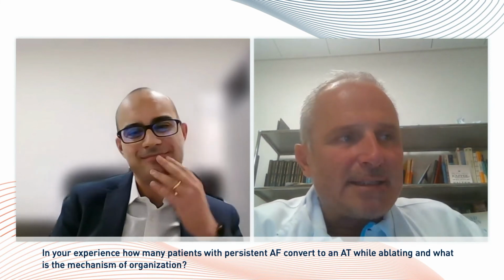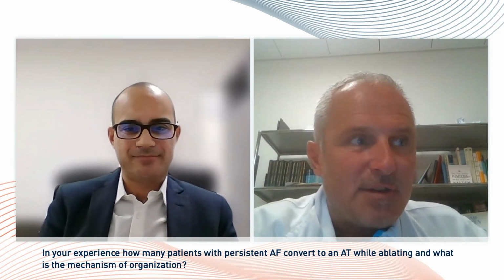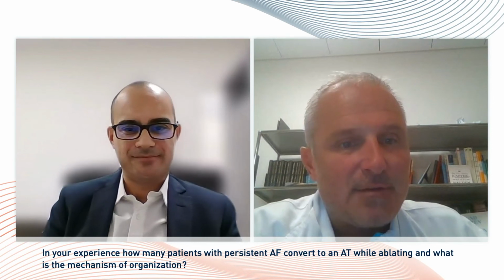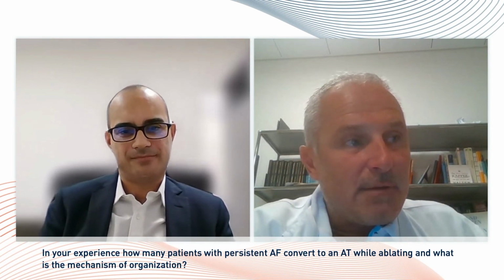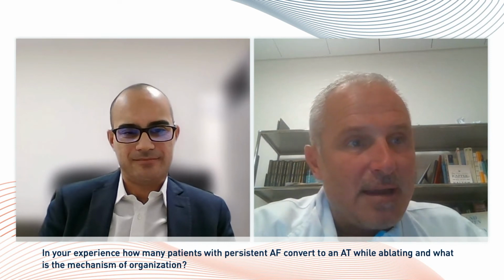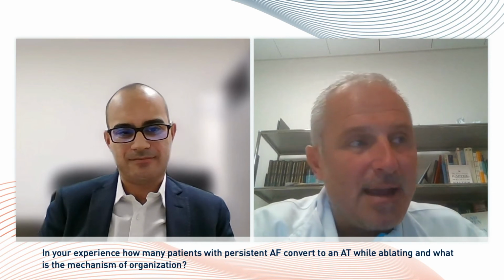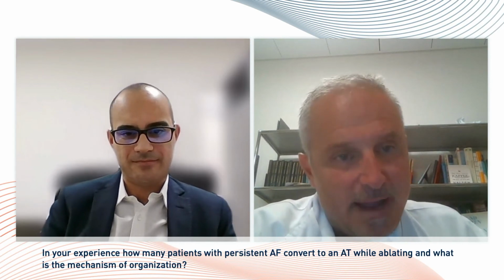Now, this requires extensive ablation, and we have recognized that some of these patients afterwards come back with flutters and other things. Patients where we were very happy that they converted to sinus rhythm came back with flutters. And on the other hand, other patients which we cardioverted were doing just fine.